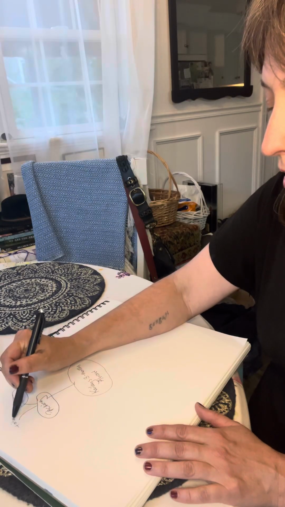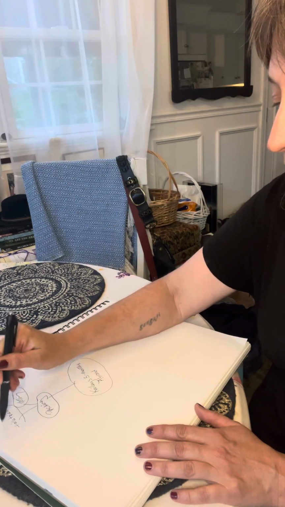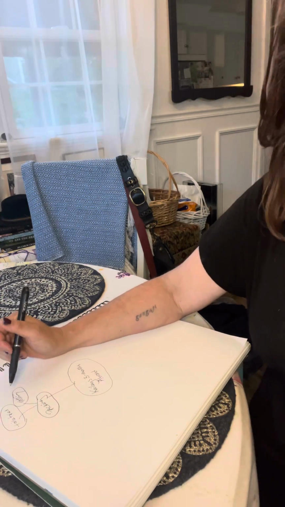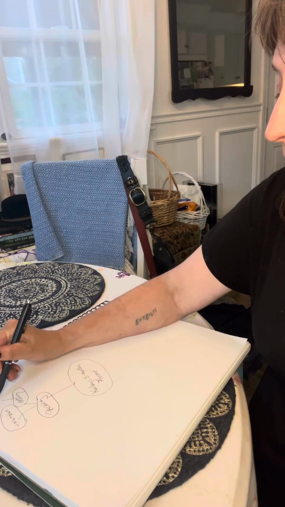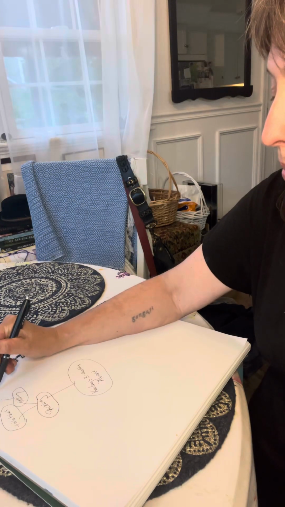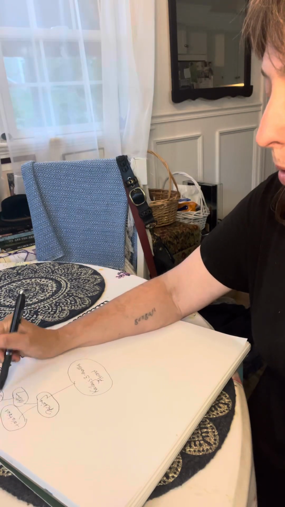You just make the different topics that come off packing all have a line and a circle. And then if there's something specific, like for clothing, bring the big blue coat. So big blue coat, a piece of clothing.